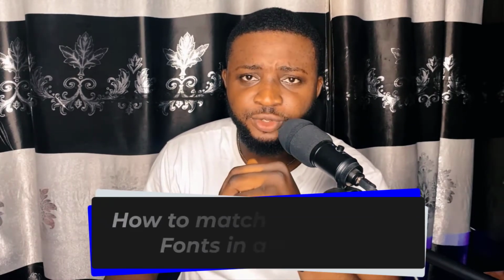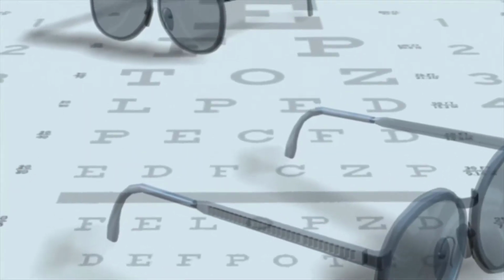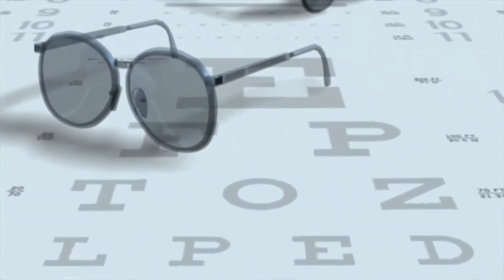So today I'm going to show you guys how to match fonts, how to identify fonts in an image. Let's say you have an image with a very beautiful font that you like and you want to find the font. So I'm going to show you guys how to do it. So without further ado, let's get started.